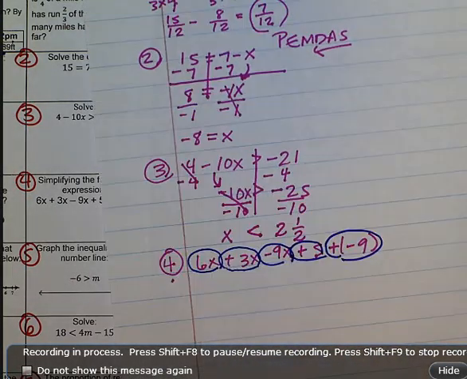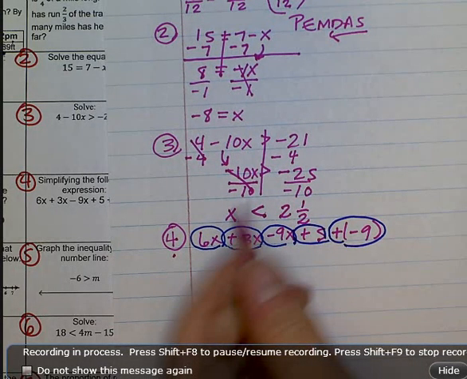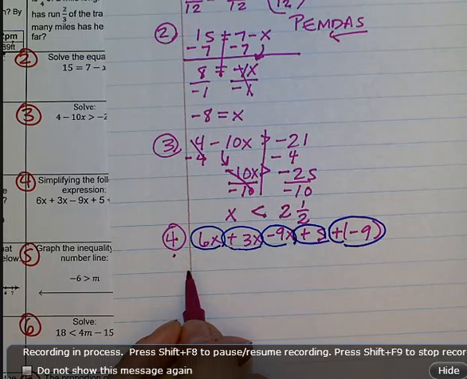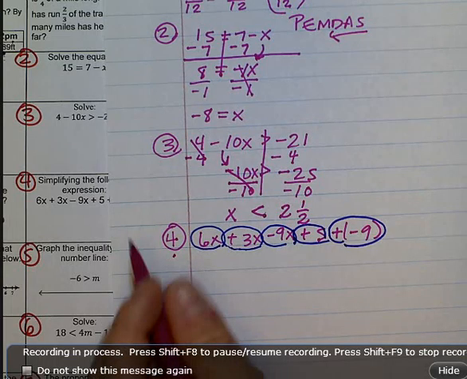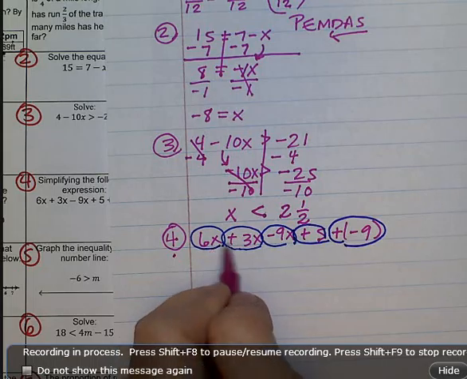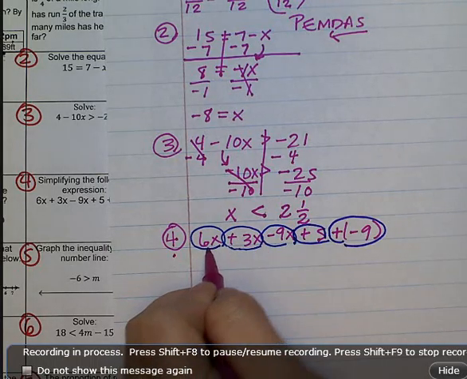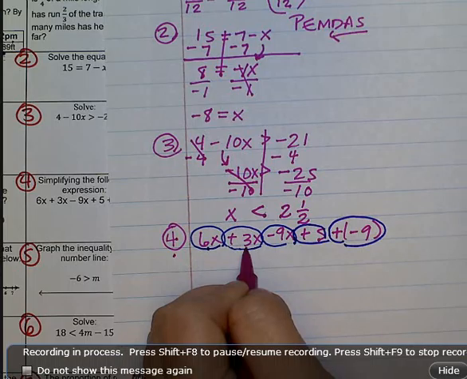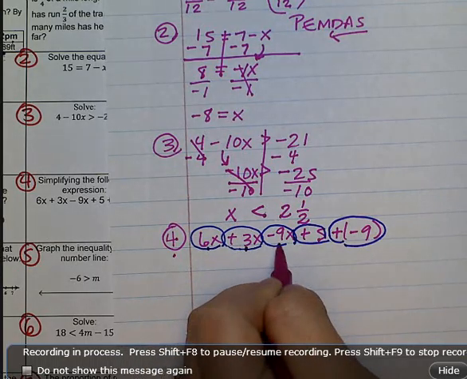Now remember our train: exponents, if they are there, are our engines, so those go first, and our constants are our caboose, so those go last. So our x's need to go first. I have 6x and 3x, that's 9x. 9x minus 9x is 0x.